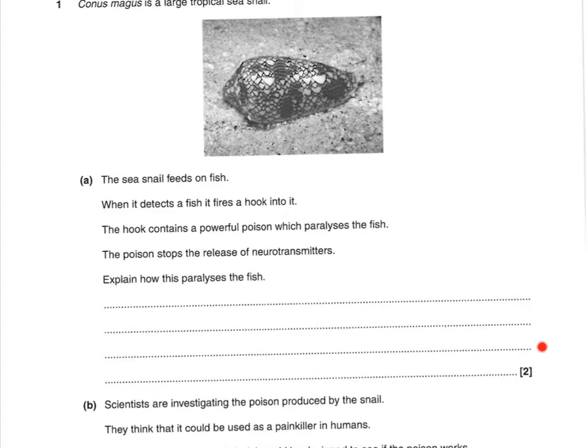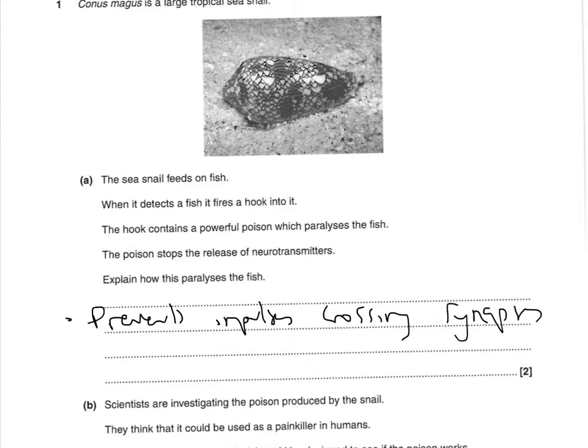So there's 2 marks here. First mark is we're talking about the fact that it prevents the impulses passing across synapses. So that's your first mark. It prevents impulses crossing synapses. And the second mark is that therefore the muscles cannot contract.